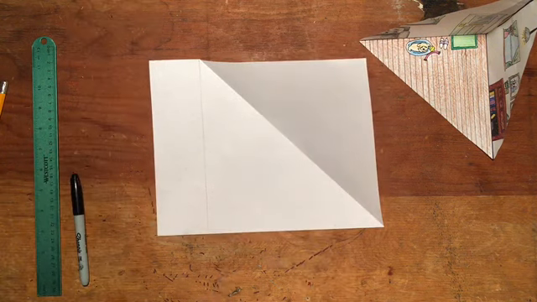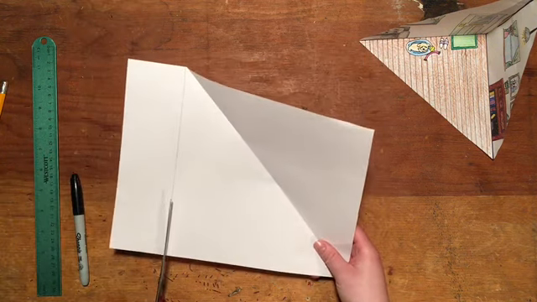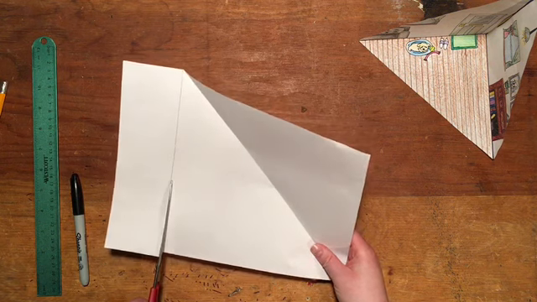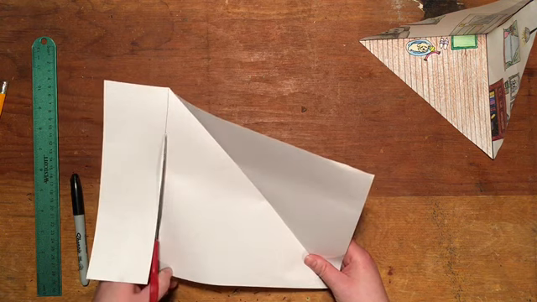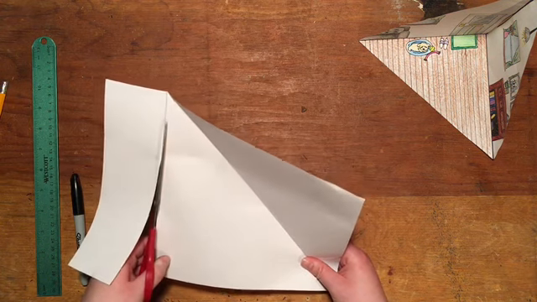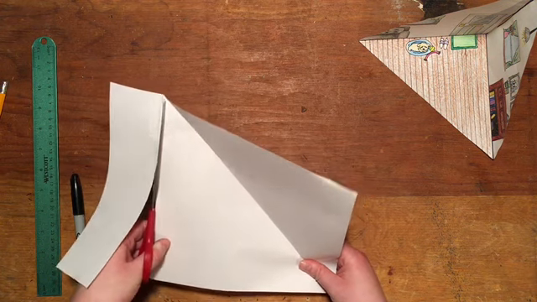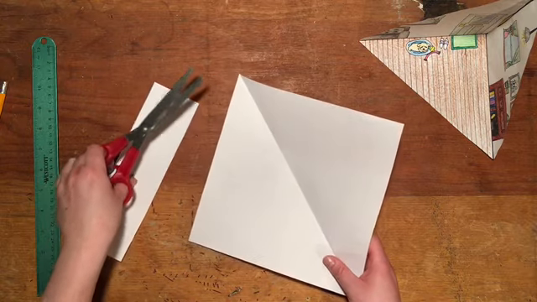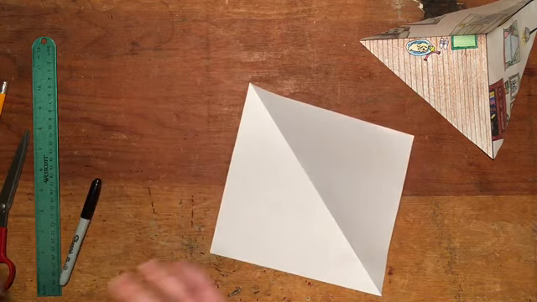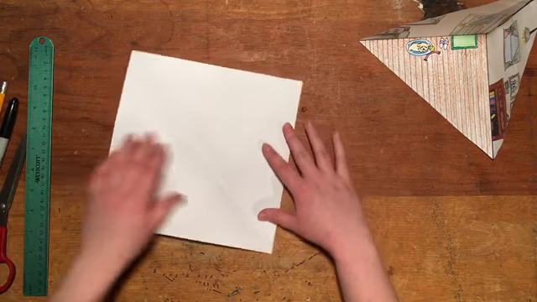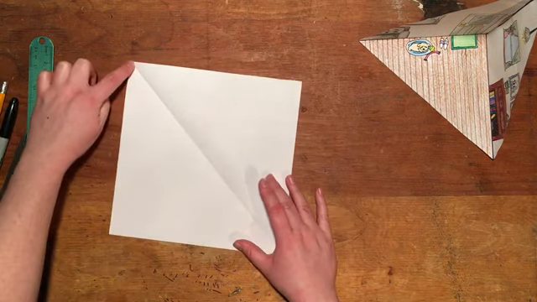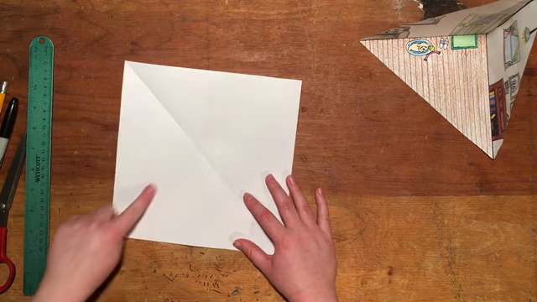You're going to cut this off following that edge that you created. And you're just going to set this aside. So now we're left with a square. And as you can see, we have one line down the middle. We're going to need another line coming this way.